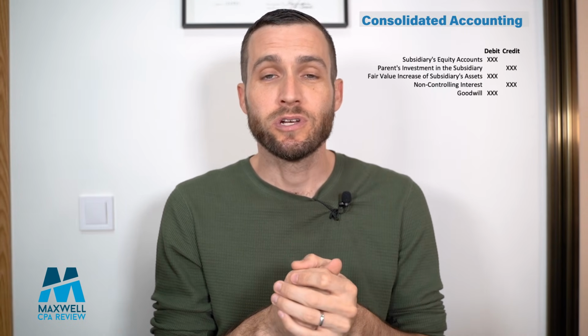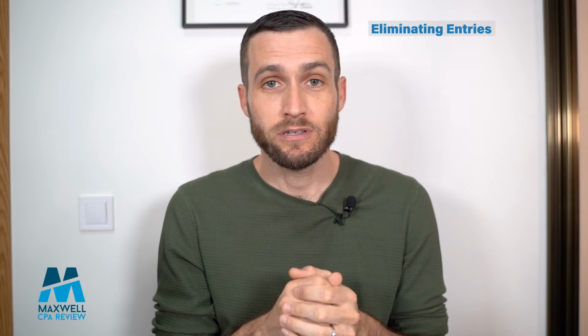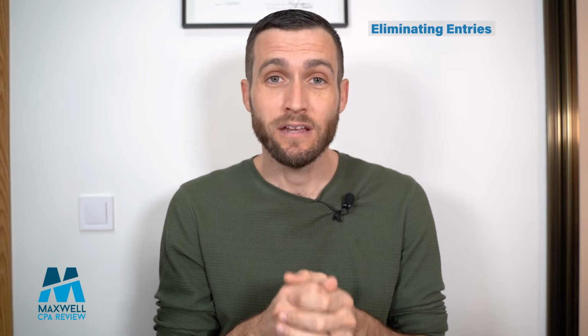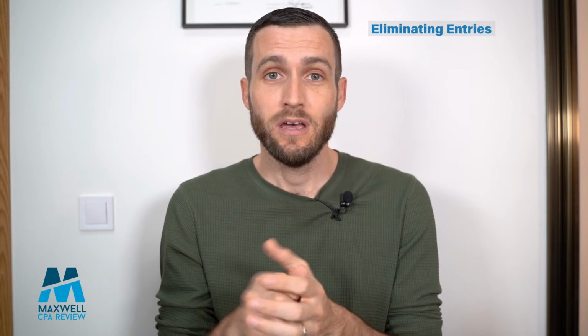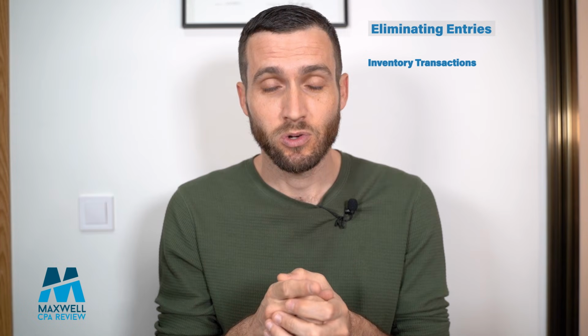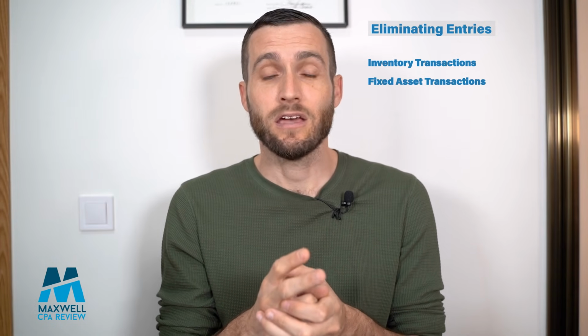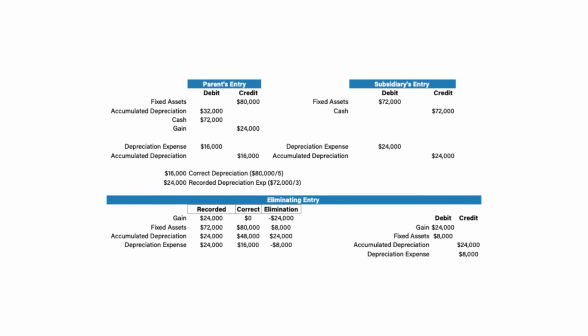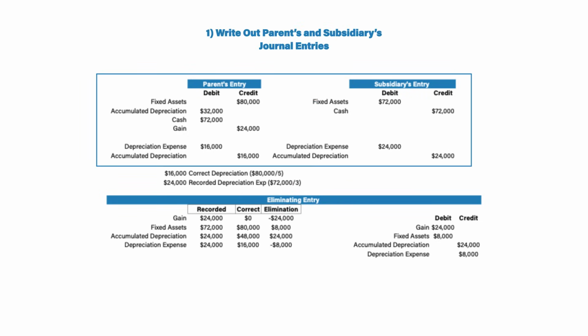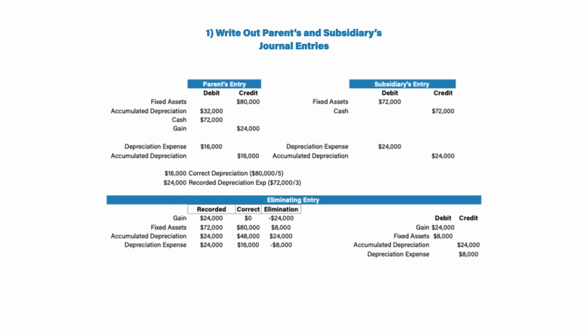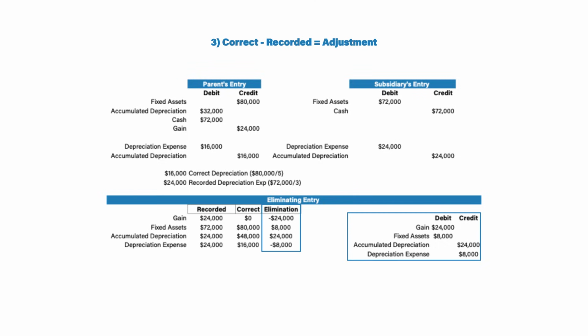So that's the key journal entry you need to understand for the consolidated financial statements. Now for eliminating entries, this is when we have transactions between the parent company and the subsidiary. This is usually either inventory that's being sold or fixed assets. And it can be really confusing to solve them unless you do what I suggest, which is write out the journal entry from the parent's perspective and from the subsidiary's perspective and see what they both recorded. And then write down what the correct amount would have been if the intercompany transaction never took place. Compare that to what they actually recorded, and that's your adjustment.